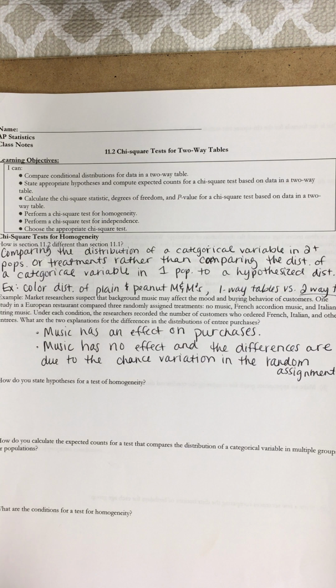All right, how do you state the hypothesis for a chi-squared test of homogeneity? It's pretty similar to what we did with goodness of fit, except we're looking at two groups.